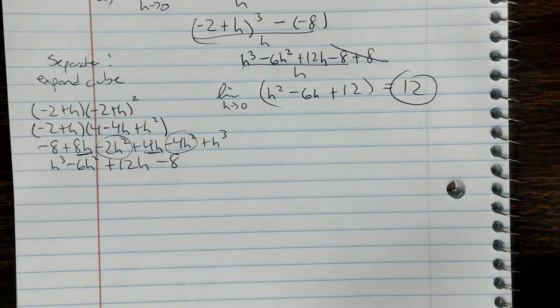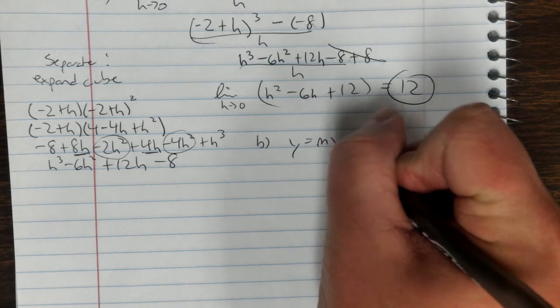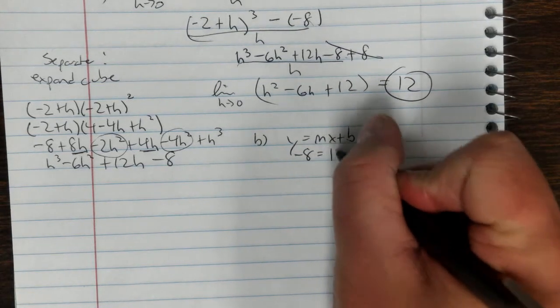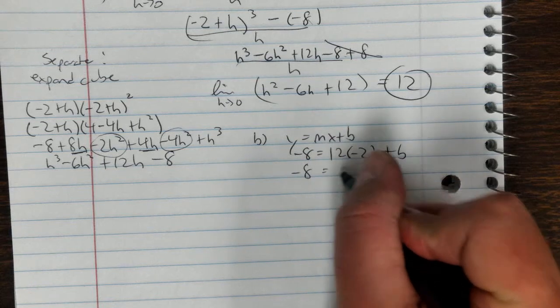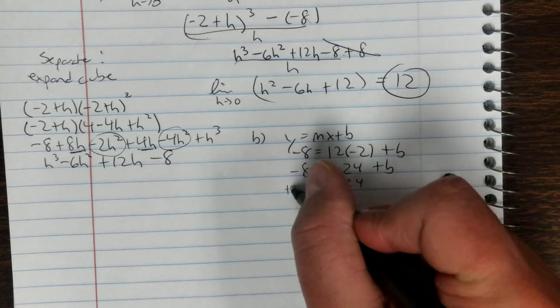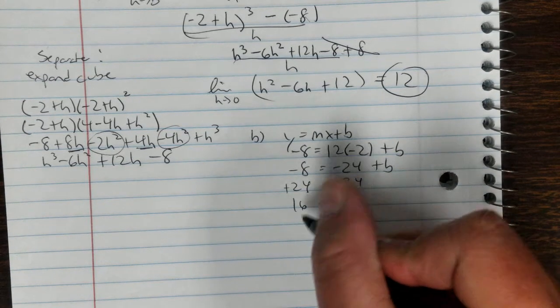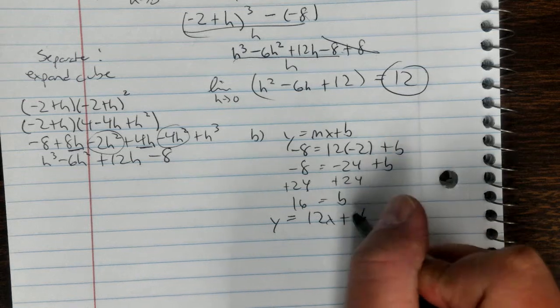Okay, then for part B, y equals mx plus b, and you put negative 8 equals 12 times negative 2 plus b, and then just work that out. And so you get 16 equals b, so y equals 12x plus 16.